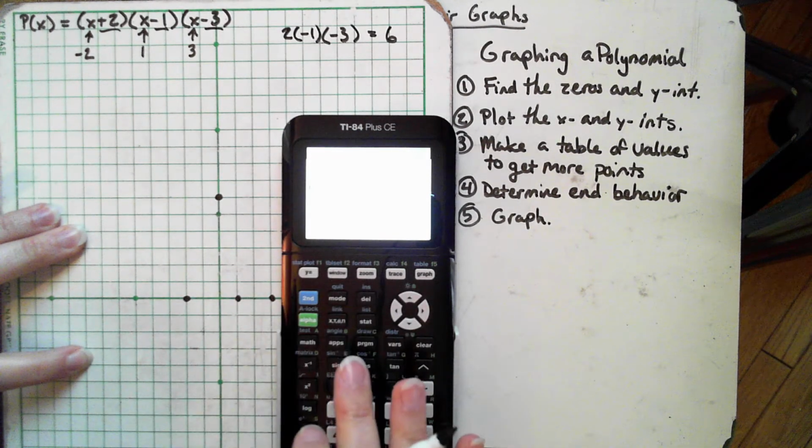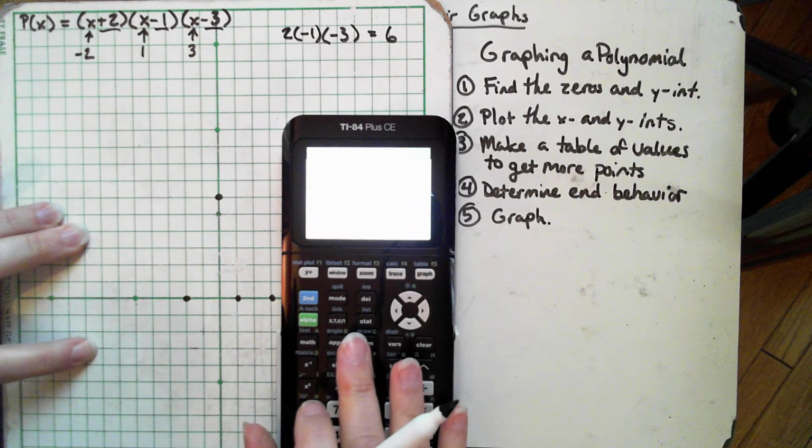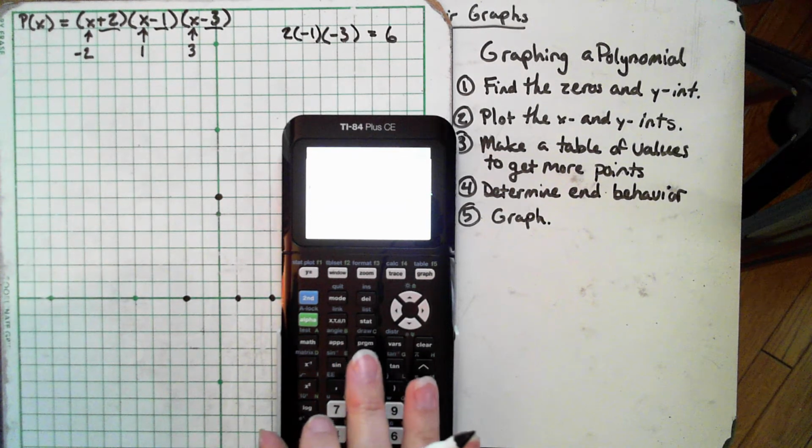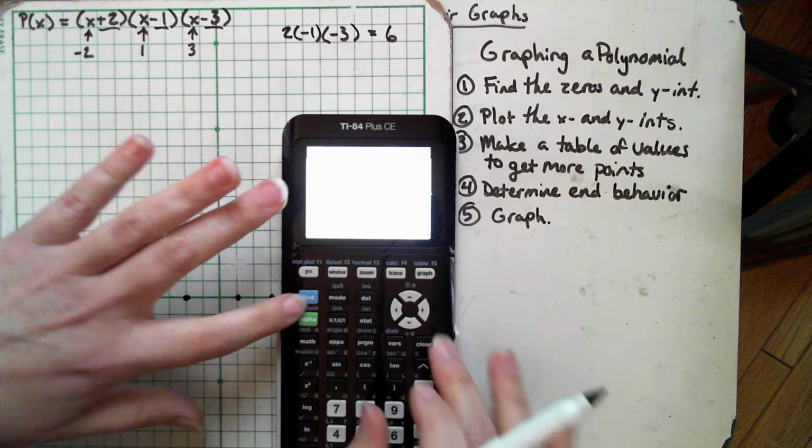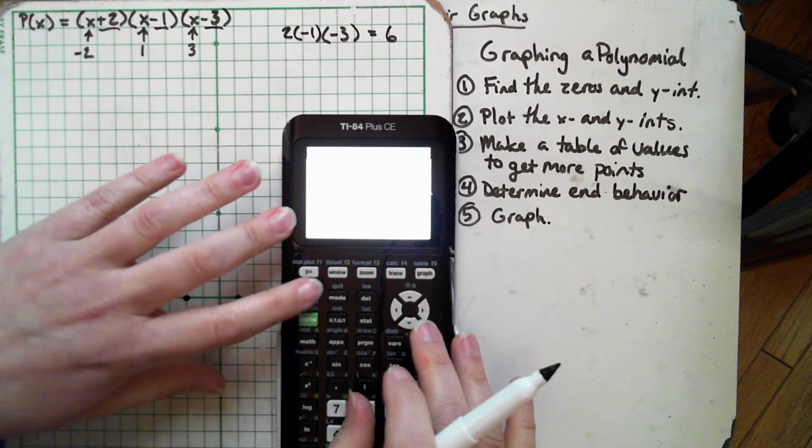If I go to my y= menu, no, you can't see the screen. I'm so sorry. It's because the brightness is turned up a little too much. Let's see if I can fix that. Let's see.